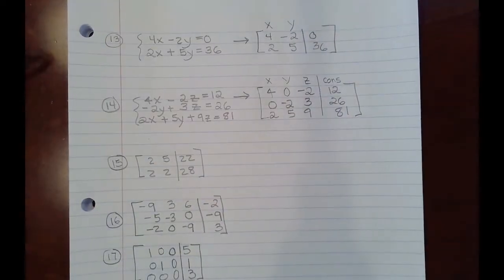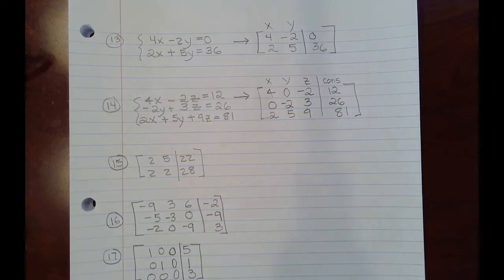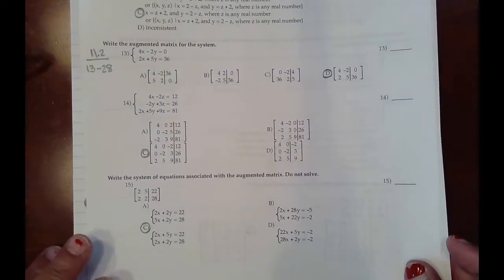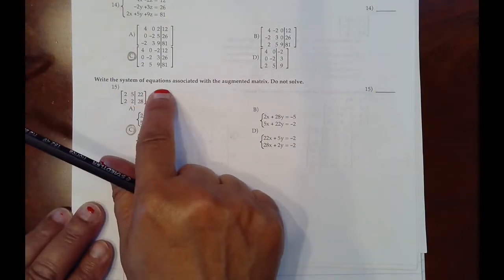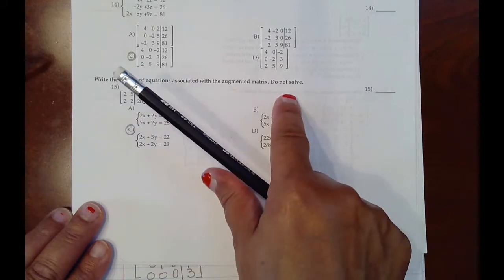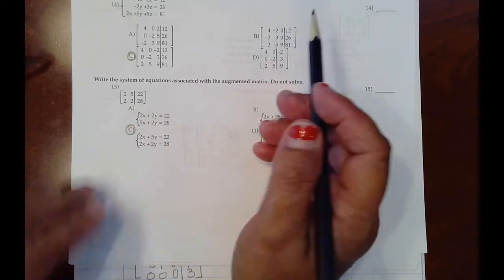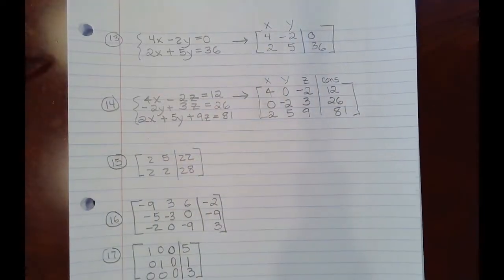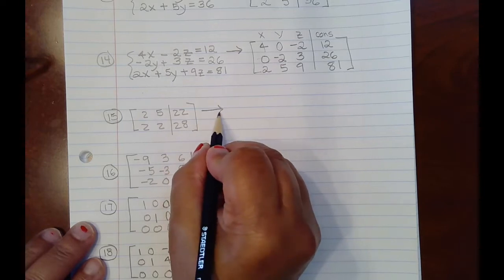Okay, moving to 15. In problem number 15, let's see what the directions are. I think we're going back the other way this time. This one says write the system of equations associated with the augmented matrix. Do not solve, so you're just going back the other way, in other words, reattaching the x's and the y's. There's also no work for this. You just jump into the answer. There's no mechanics to be done.